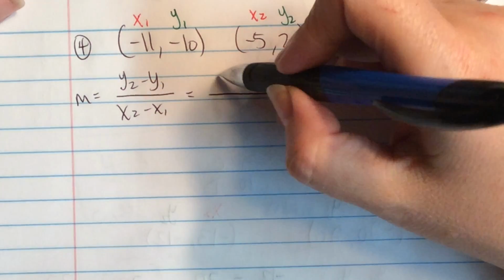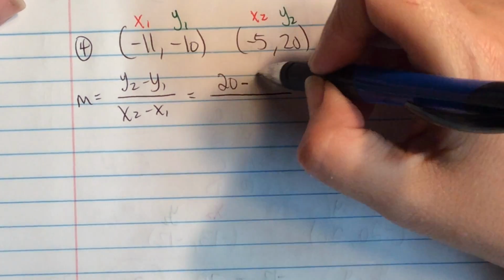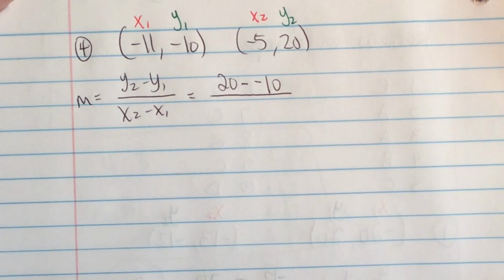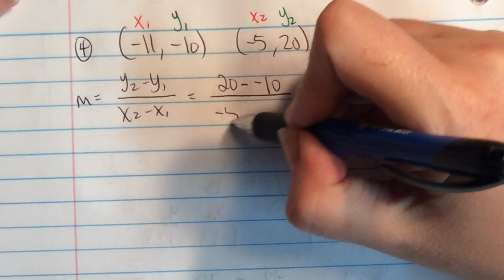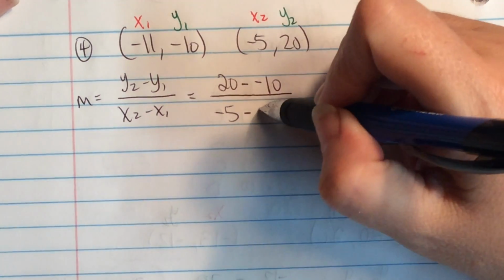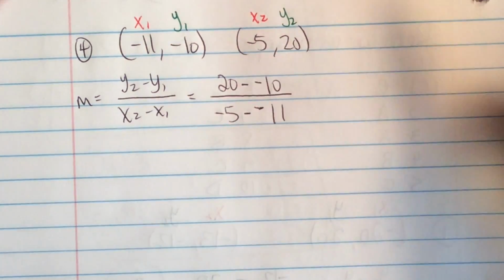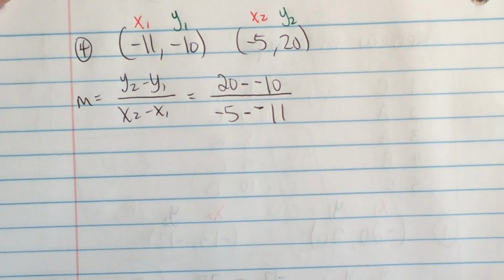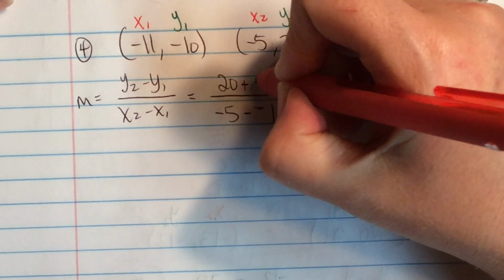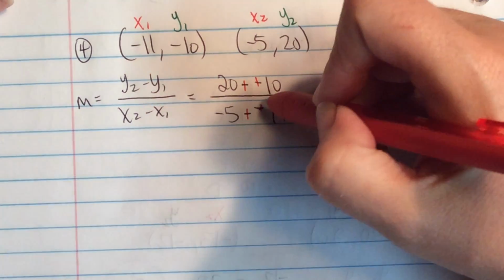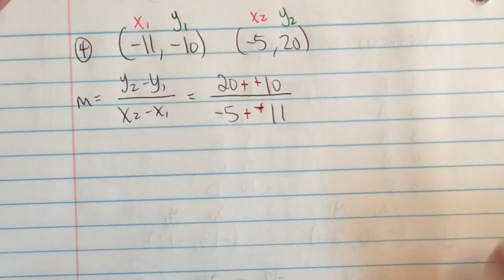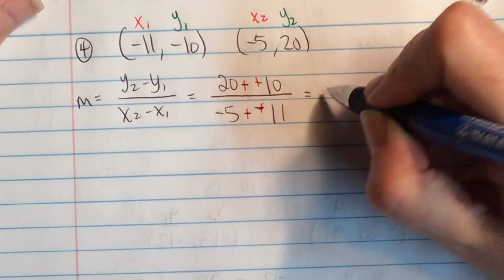So y2 is 20 minus y1, which is -10. x2 is -5 minus x1, which is -11. And now I'm just going to do the math. Double negatives will cancel each other out. So at the top, I got 20 plus 10, which is 30.